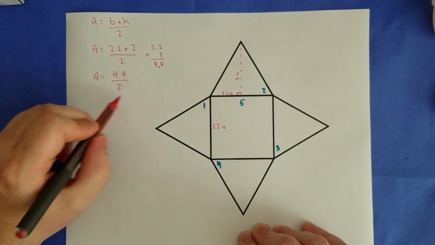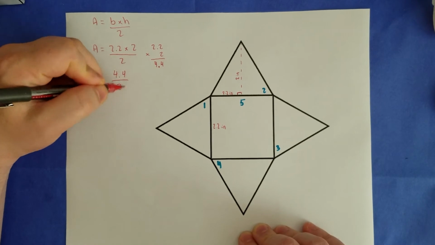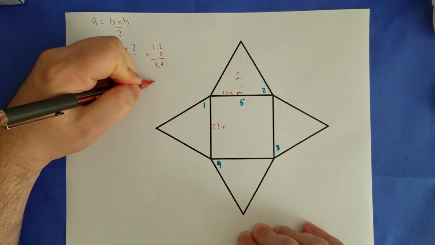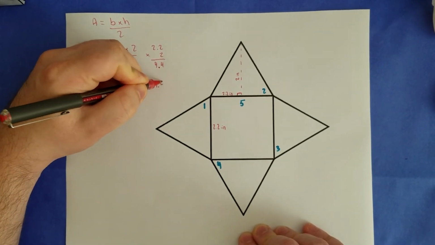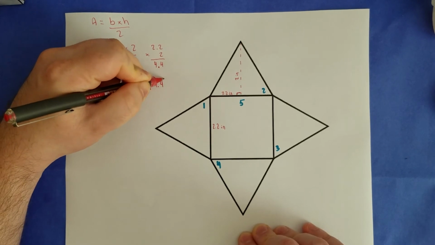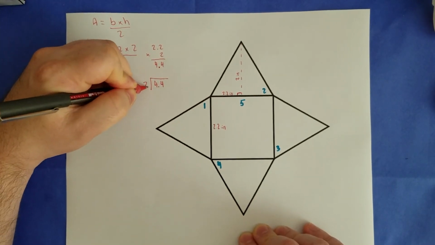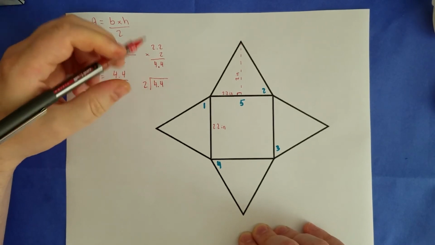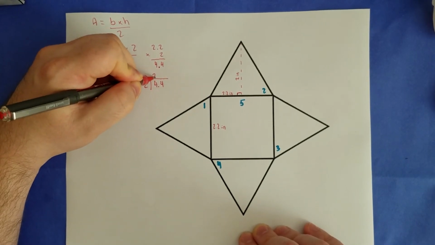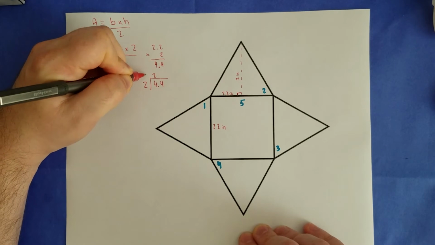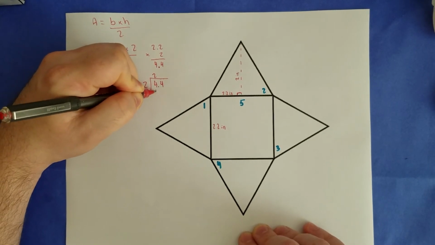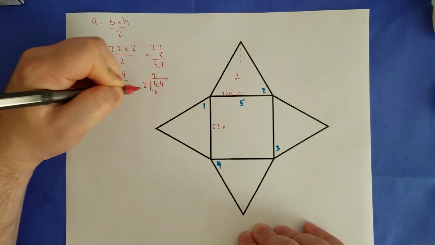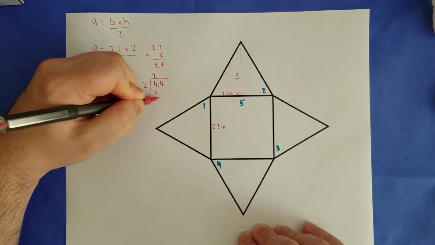No, I still need to do my division. So what is 4.4 divided by 2? Let's do it right here. 4.4 is my dividend and 2 is my divisor. Does 2 go into 4? It certainly does. 2 goes into 4 2 times. 2 times 2 is 4. Subtract. 4 minus 4 gives me 0.